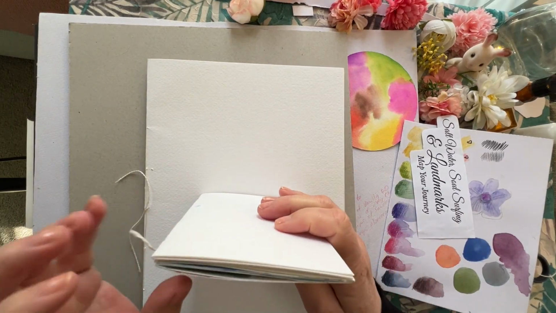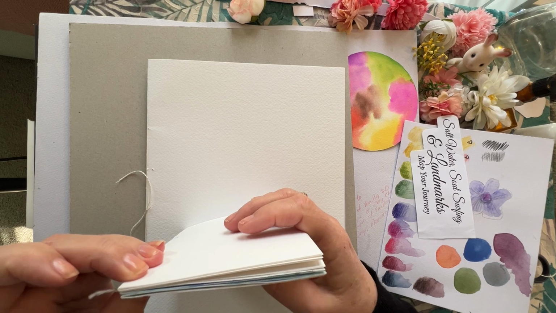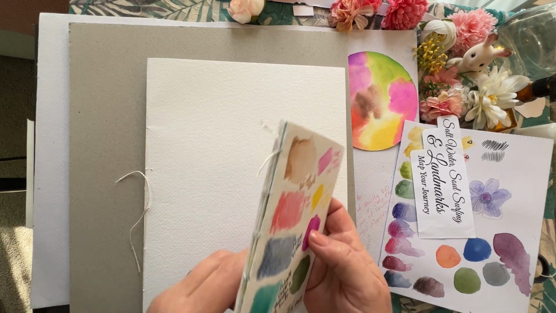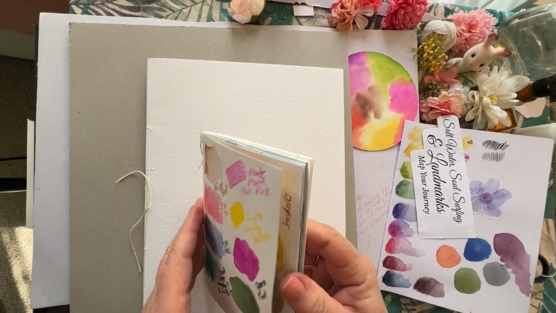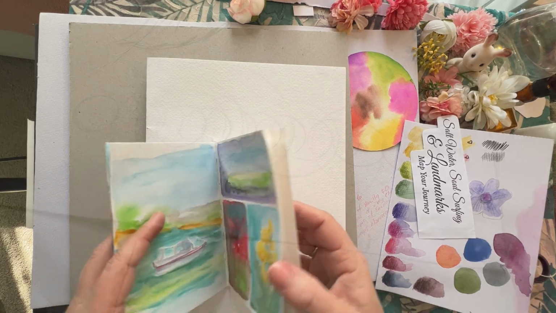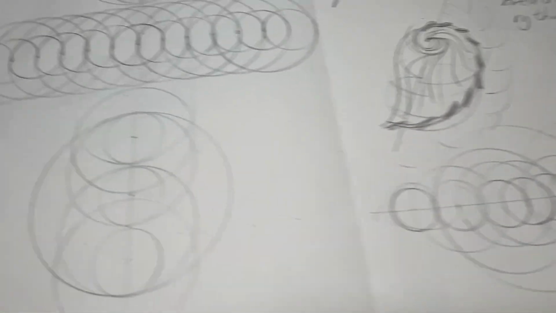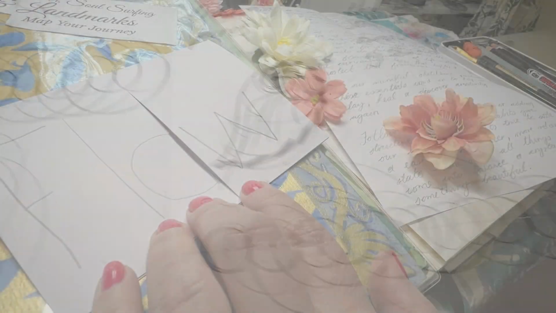Last week we bound our little signature, and I showed you how all those signatures can fit together to create a journal. And whether your journal is big or small, you will get to create anything in it. We are also looking at geometry and the beautiful, beautiful structures that come together through it all.